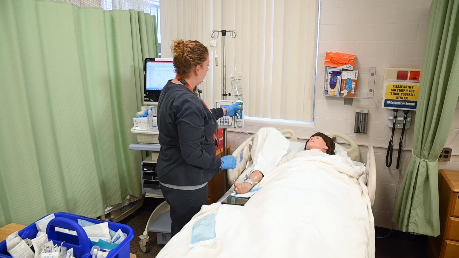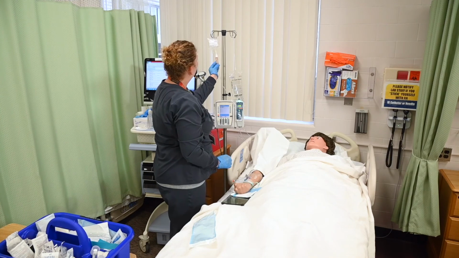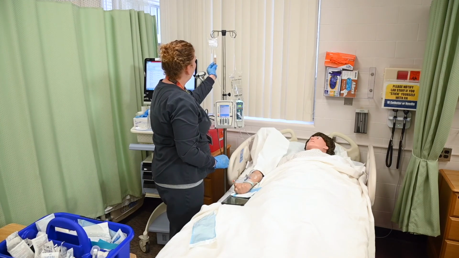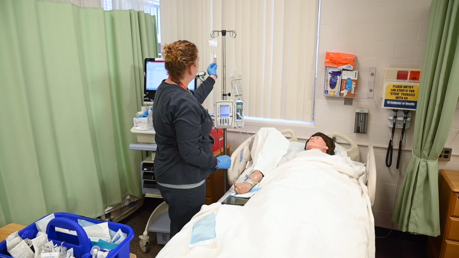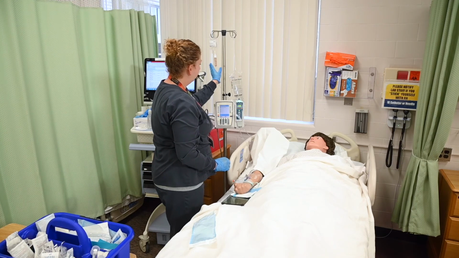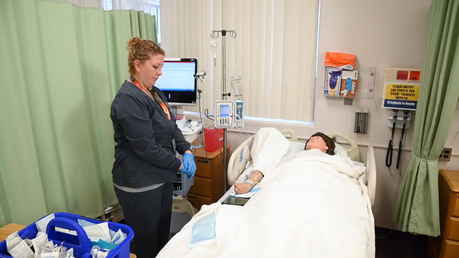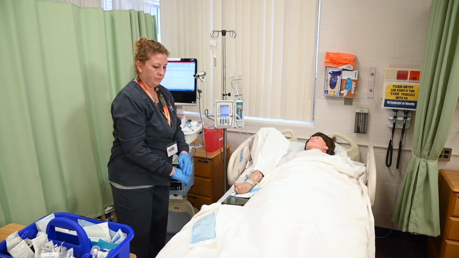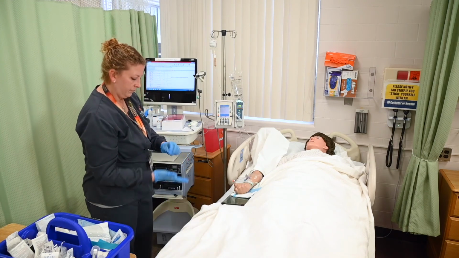I'm going to watch that the green light is on the IV pump and that I see my IV Piggyback medication dripping in the drip chamber. Label the secondary tubing and dispose of used supplies.